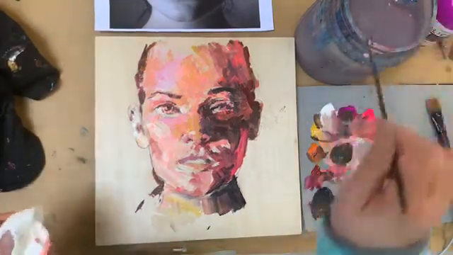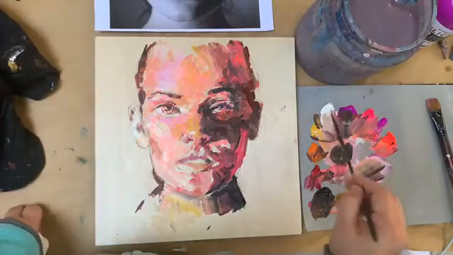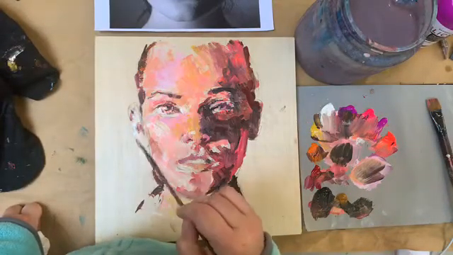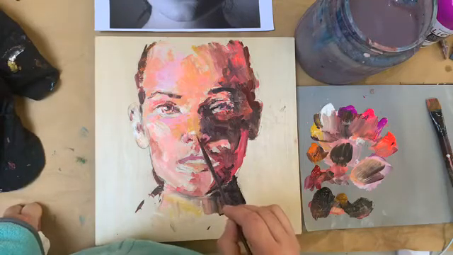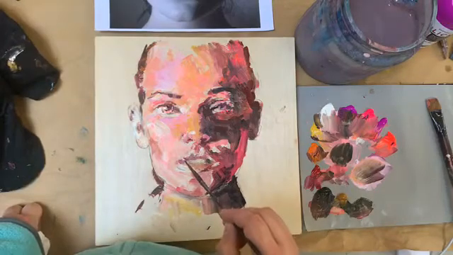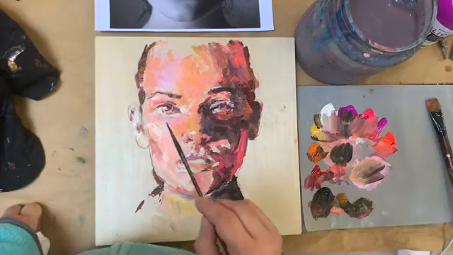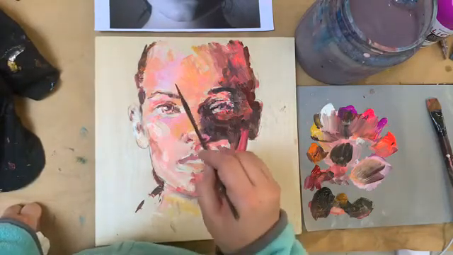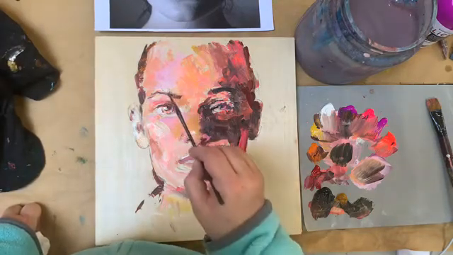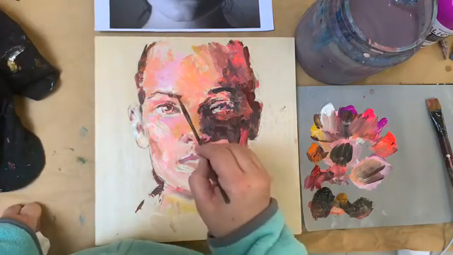And then I can also put a bit of this light. There's some little where the shape changes, a little bit, it catches more light.